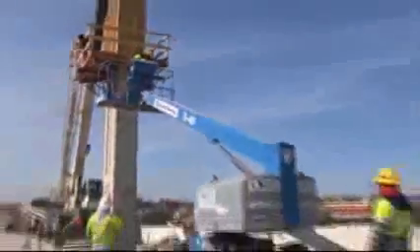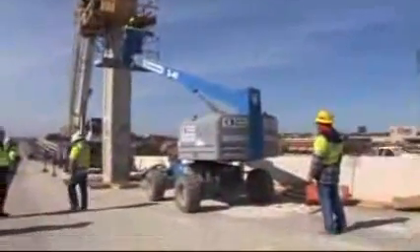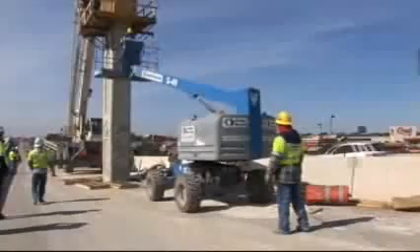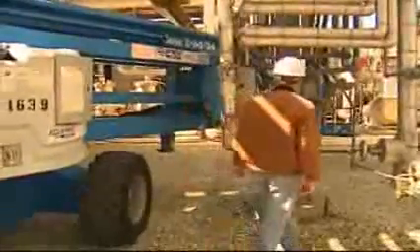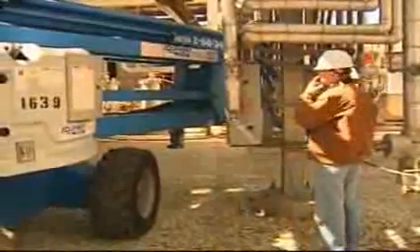Hard hats should be worn by personnel at all times while operating and working from a lift or working near a lift. Fall protection is also required. Before moving the lift, all personnel in the immediate area should be made aware of the move. The operator should always refer to the manufacturer's operation manual for other safety and operation procedures specific to the lift.